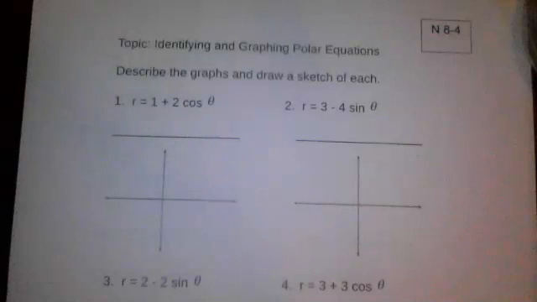This lesson is going to be about identifying and graphing polar equations without the use of a calculator. You may still want to get out the information from our notes from 8-3 that show you each form of the equation and their names. And we'll talk in a little more detail about how each of those graphs can be formed from the numbers that we are given.